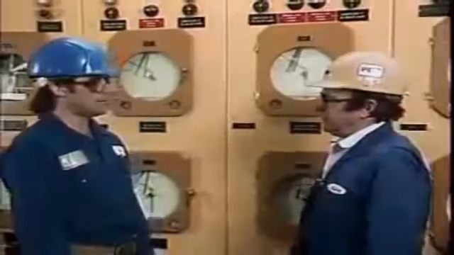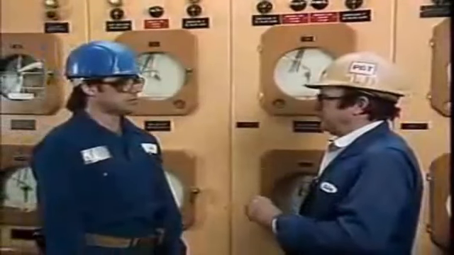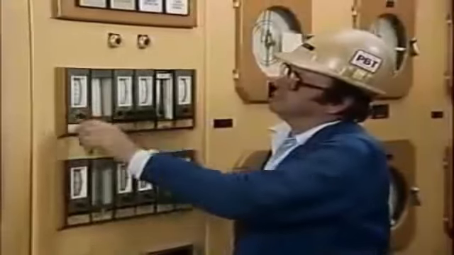Many compressor startups are performed by more than one operator, so good communications are essential. Before the compressor can be started, operators must verify that the compressor's gas supply is available and that the controls are set in the proper positions.